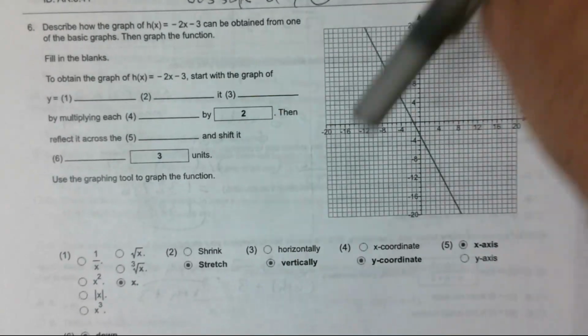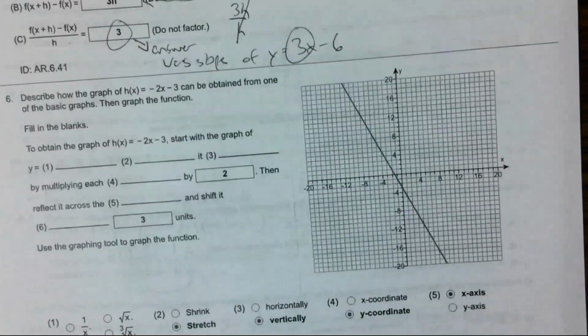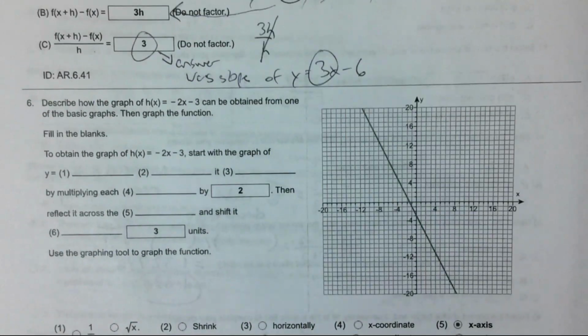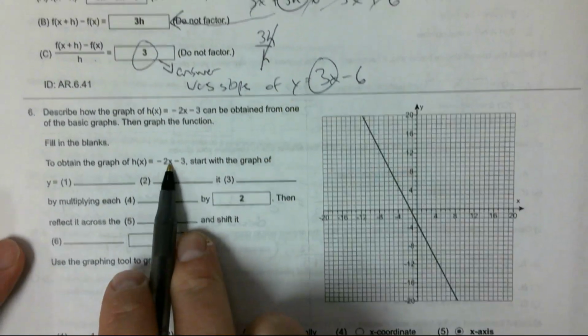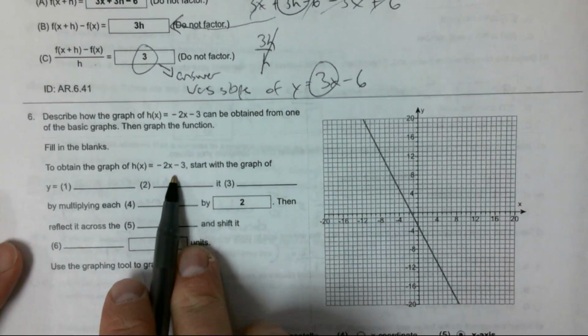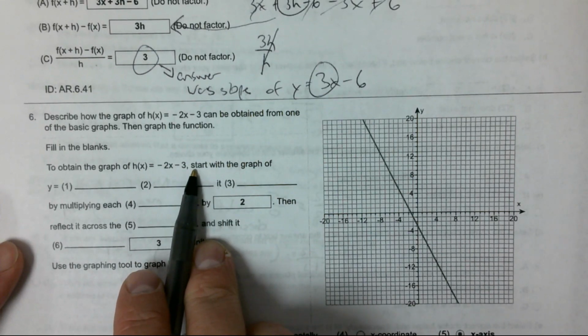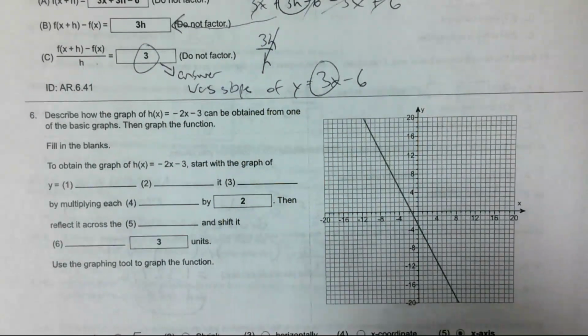Now we're on section 7 with some stretches horizontally and vertically and so forth. Now this one actually isn't that bad because for negative 2x minus 3, we just start with the x.